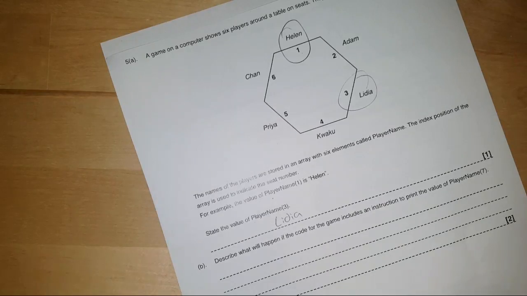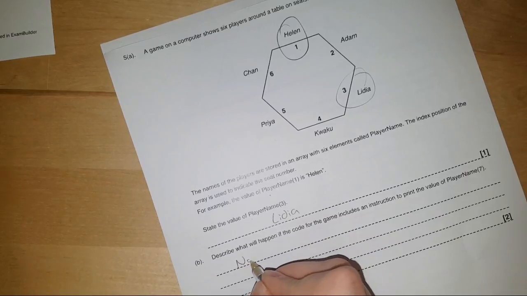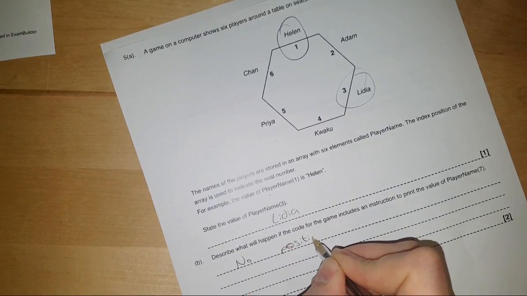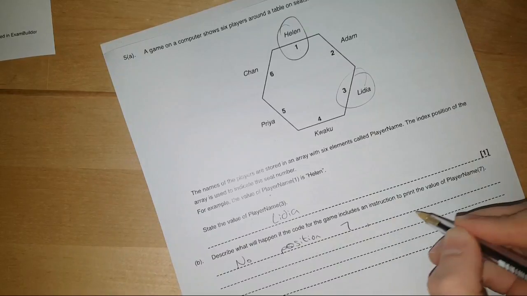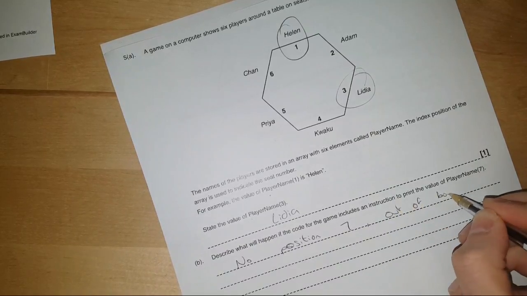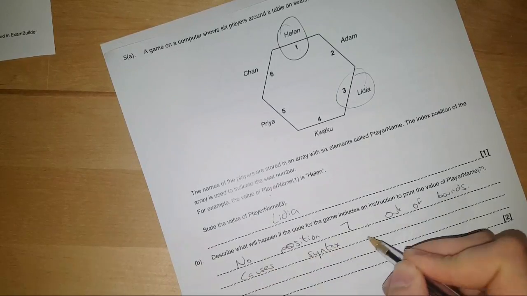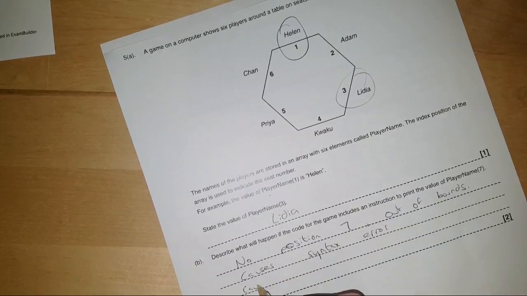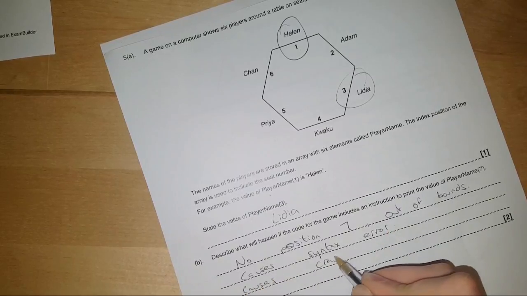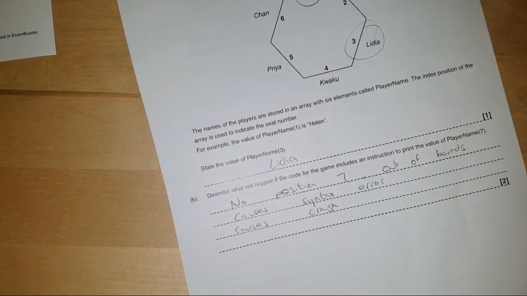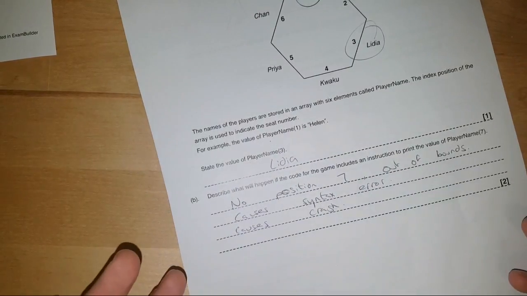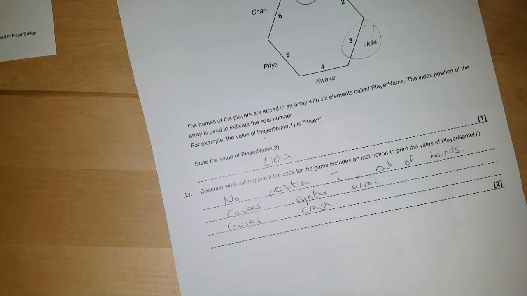The way to write this one down then, just to make sure we get all of the marks for it. So it finds no position 7, so we're basically out of bounds. That causes a syntax error, which then causes a crash. So it causes the program to crash. All right, so that's pretty straightforward. You probably would have got the marks there just for saying that it's causing a syntax error because there is no position 7. That would get you the marks there.